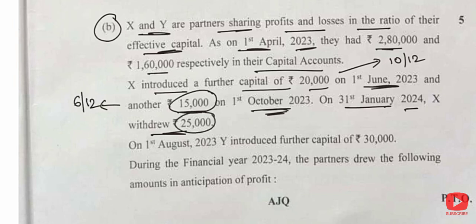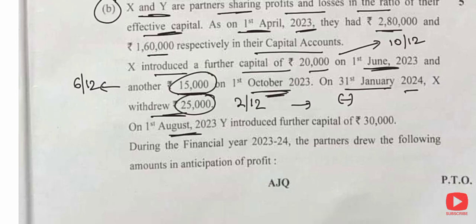And this 25,000 which was withdrawn on 31st January, 2 by 12, and you're going to subtract that. Whatever you calculate for 2 by 12, you subtract. And on 1st August 2023, Y introduced further capital of 30,000. August, September, October, November, December, January, February, March. 8 by 12 weightage you'll give for this 30,000.